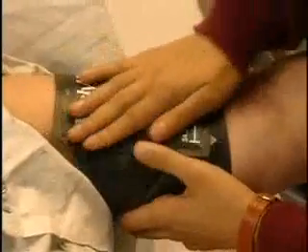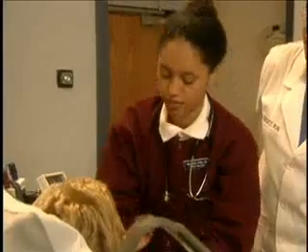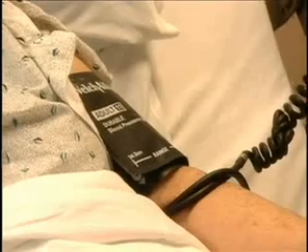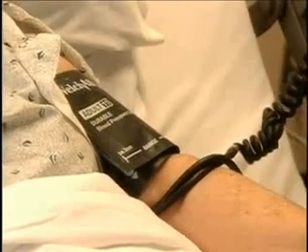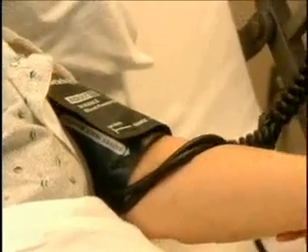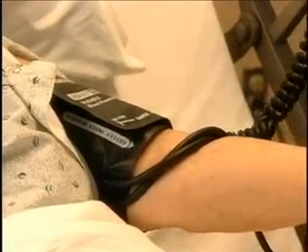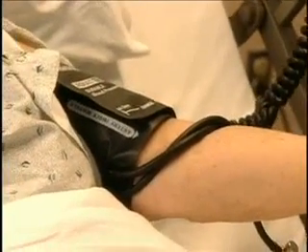Good. The lower edge of the cuff should be about 1 or 2 inches above the inner aspect of the elbow, and the tubing should extend from the edge of the cuff near the patient's elbow. Right. Now, tell me, what's your next step?